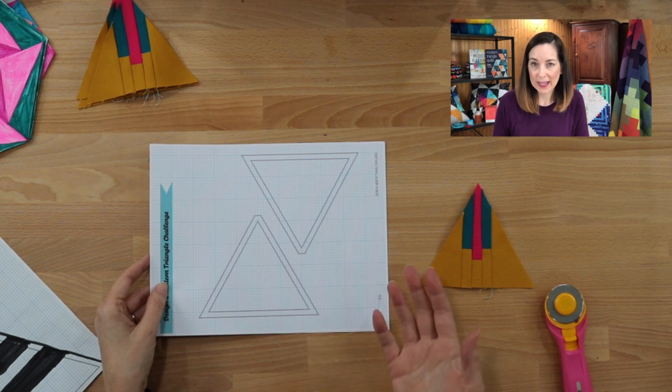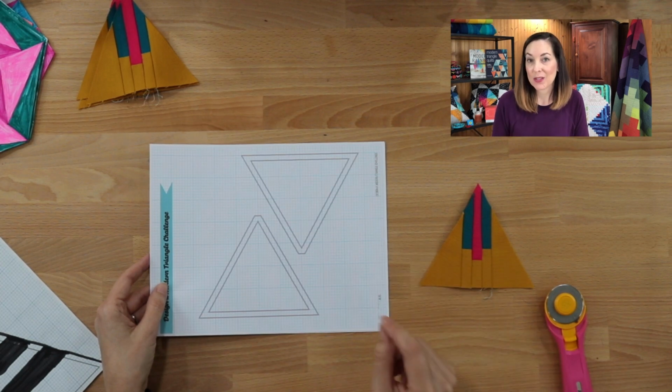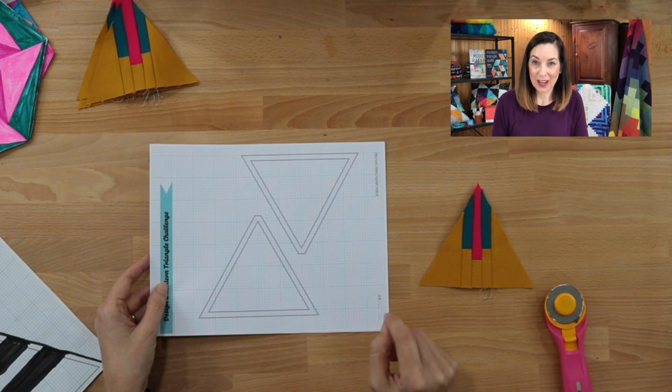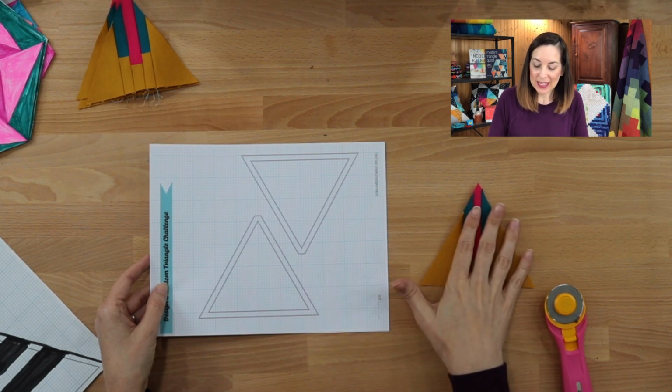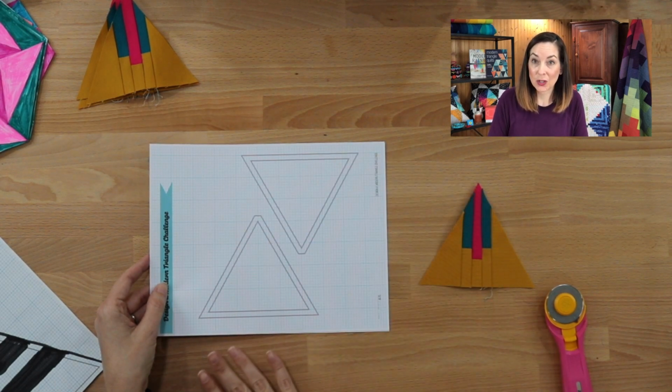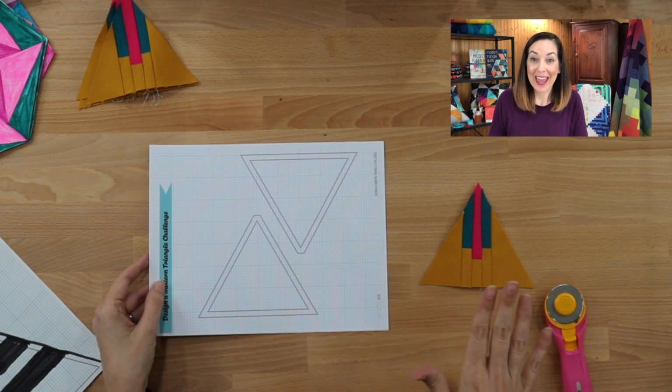So you'll know how wide to cut your strips and how long to cut your strips. When you cut your strips, don't forget to add in the seam allowances. So you're going to need to add in a 1/2 inch in total, a 1/4 inch on either side. So this is another option when it comes to taking your paper design to a fabric.